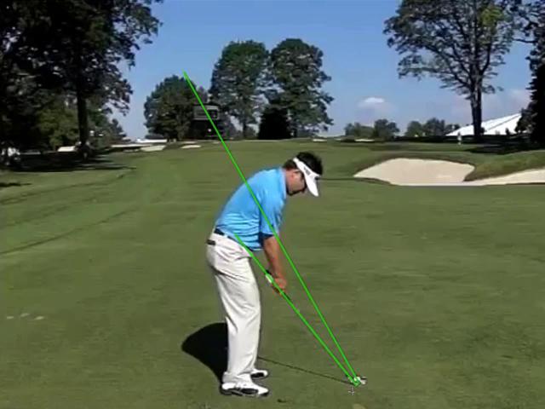Obviously the hands and stuff are going to swing back. The club head's going to swing back towards the viewer, towards the camera in this view. They're going to go up, straight up from this view, and they're going to go this way, in.